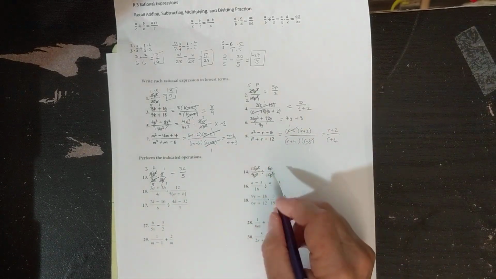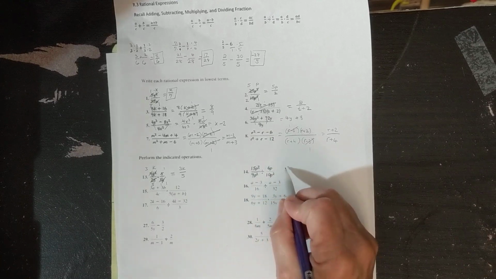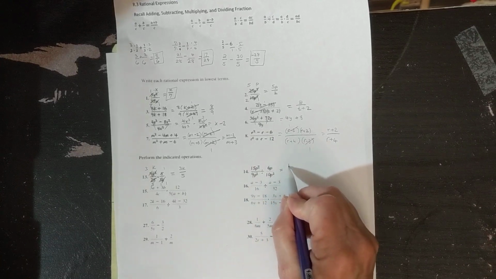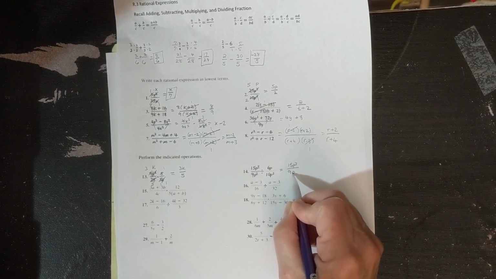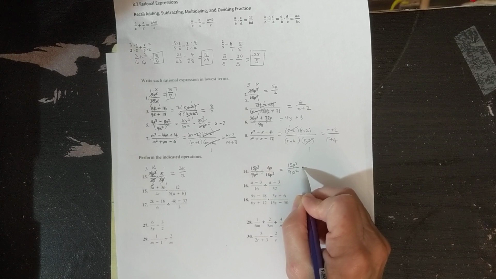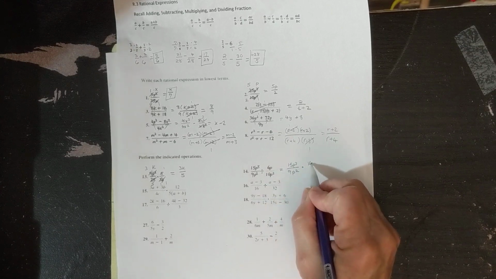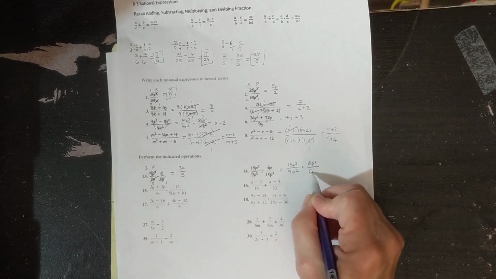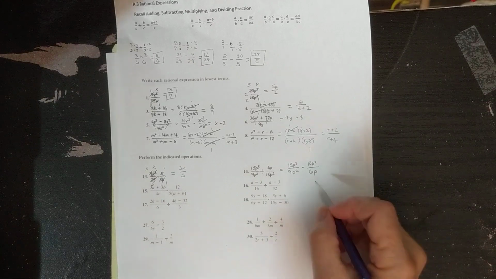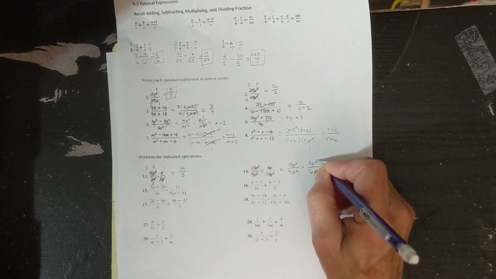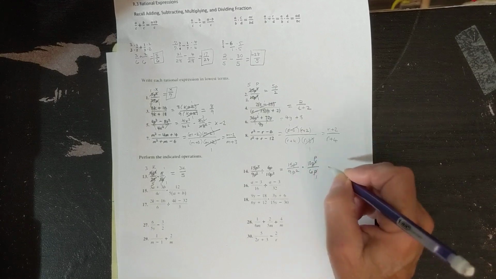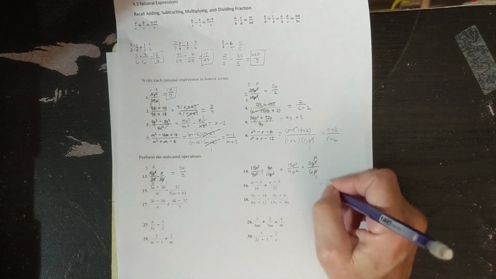Right here, let's do this. This is a division problem. So what we're going to do is a keep, change, flip. 15 p to the third over 9 p squared. Keep, change, flip times the reciprocal 10p squared over 6p. So watch this. Anything in the denominator can divide into anything in the numerator when it's being multiplied. So if I want to say this p can divide into this p squared 1 time, that's fine.